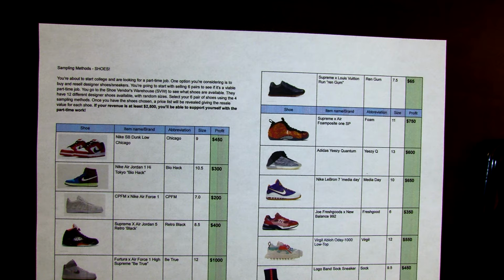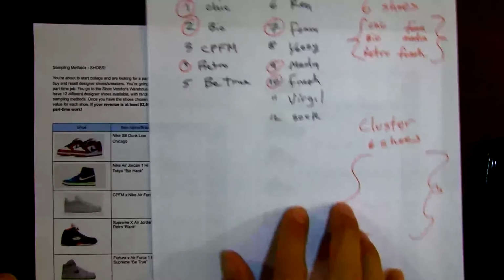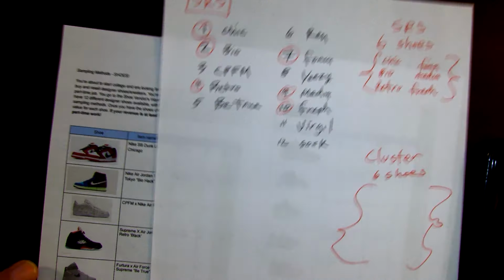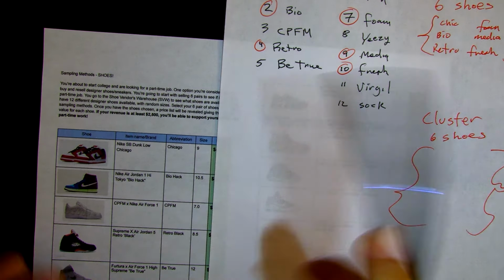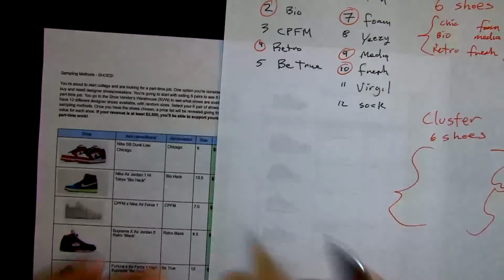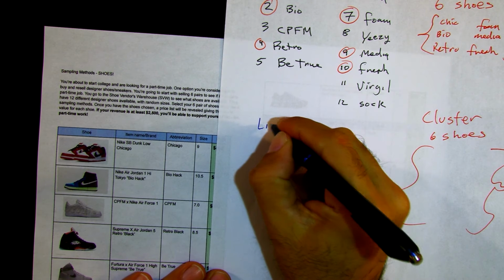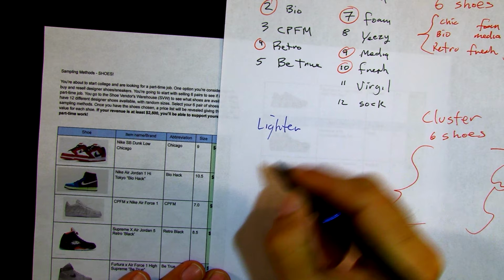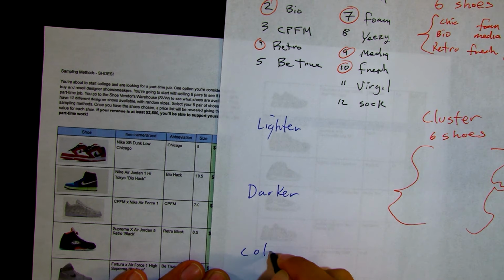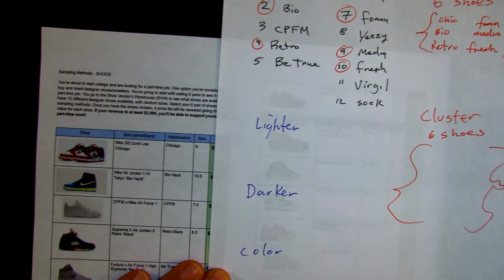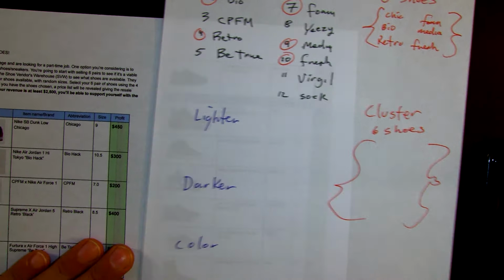So I'm going to start with my clusters here. I'll call this cluster the lighter shoes, then we'll have darker shoes, and then we'll have color. Let's throw some in there as we go. Where does this one go? Chicago goes down here in color. This one, that'll be fine, we'll put that as colorful too because the toe looks pretty colorful there. Bio.